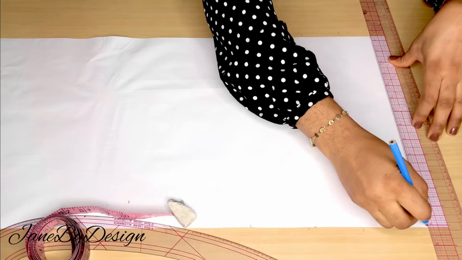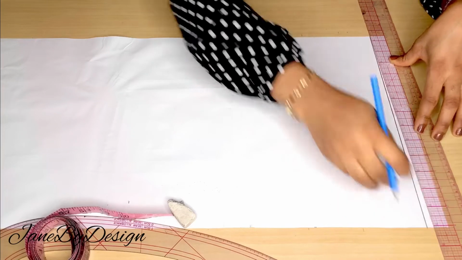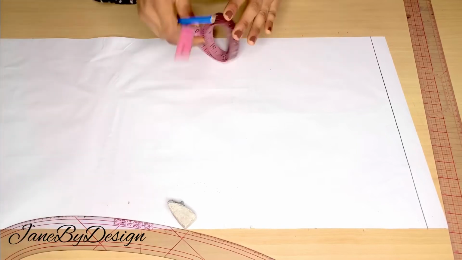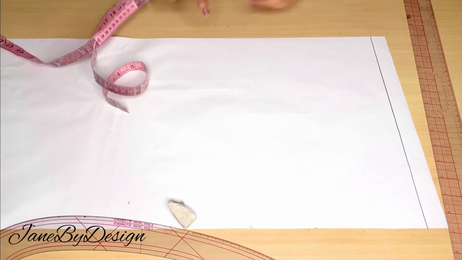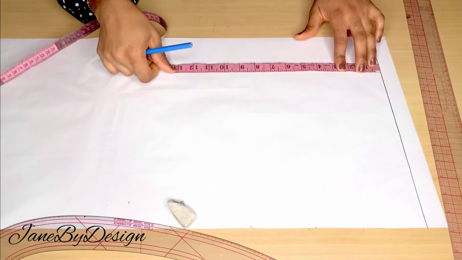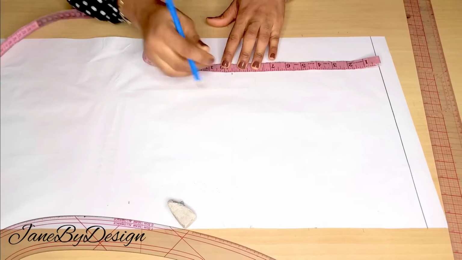So I have previously drafted this pattern on my channel. This is a basic bodice or full scale basic bodice. So for you to begin with for this dress, you need a full scale basic bodice pattern, of which I have drafted previously, but I'm just going to go over it again in this video.